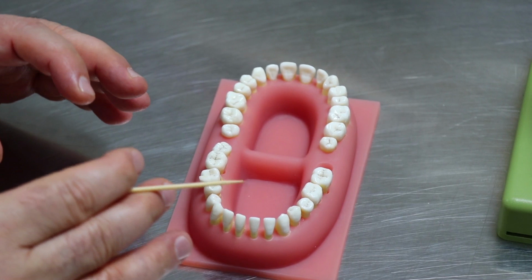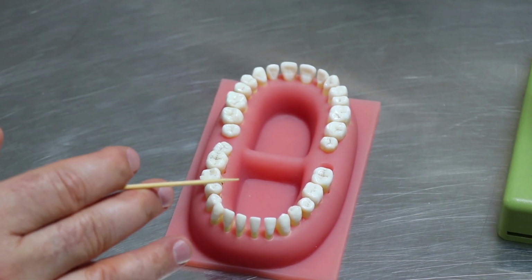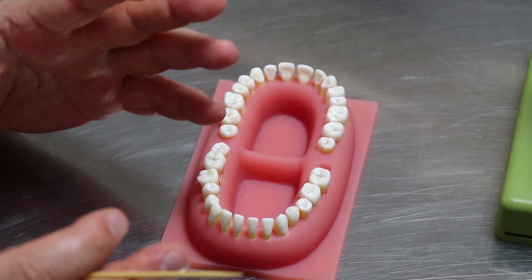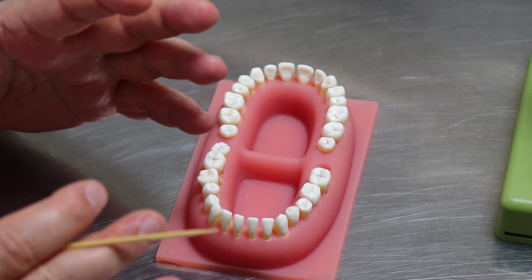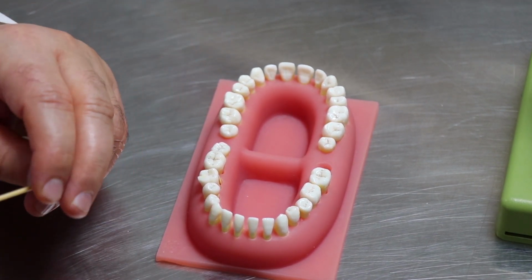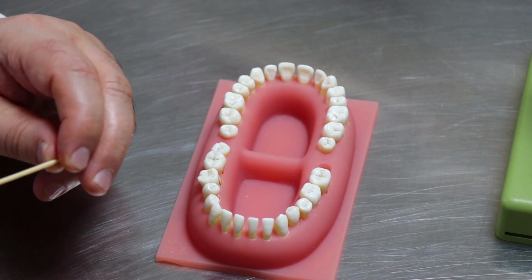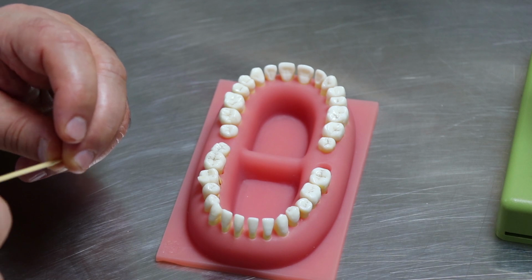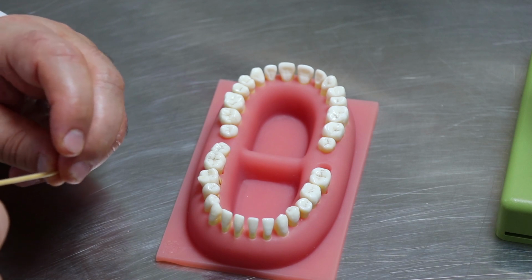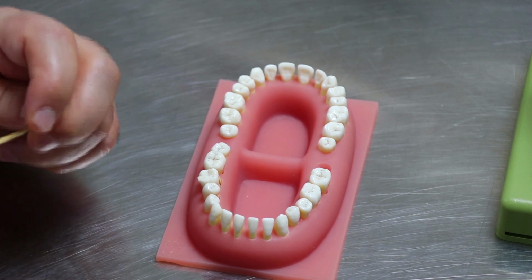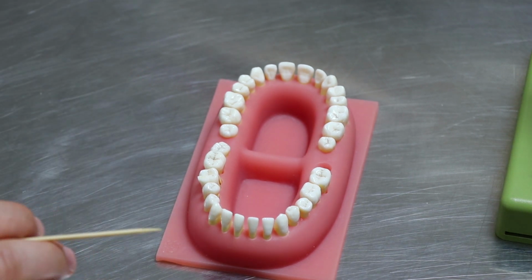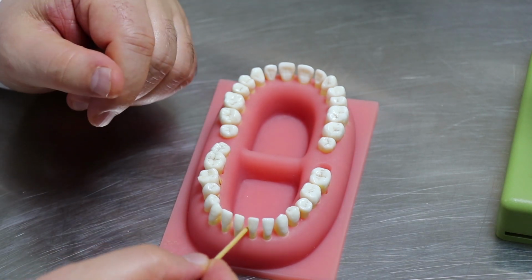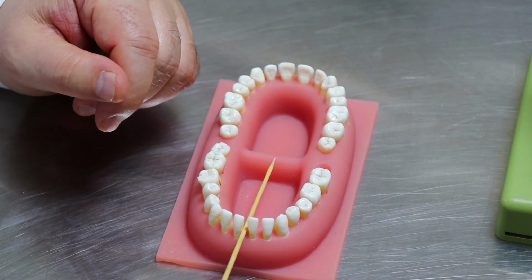So in total we have 32 teeth. This is the total amount of teeth in adults, 32. In the newborn it is 20. These are referred to as the milk teeth, also called the deciduous teeth. Deciduous teeth are the milk teeth, and there are 20 in total.